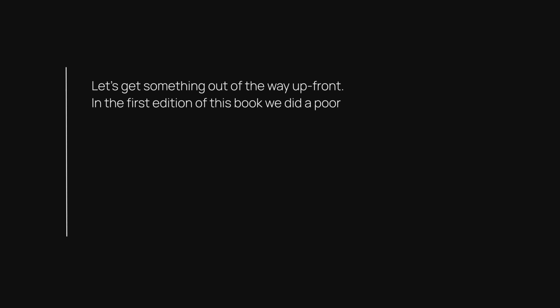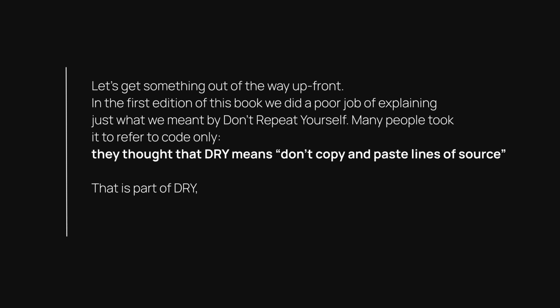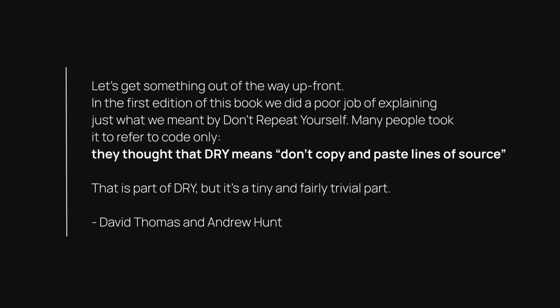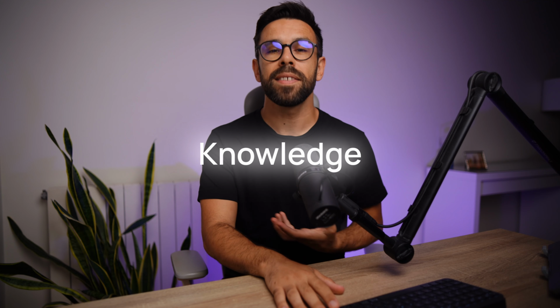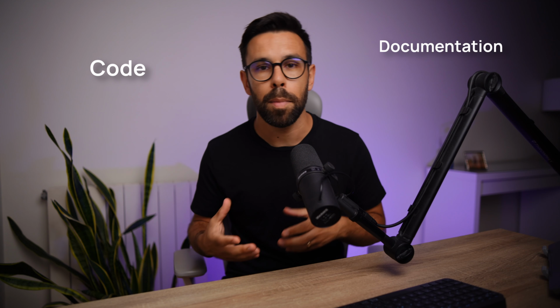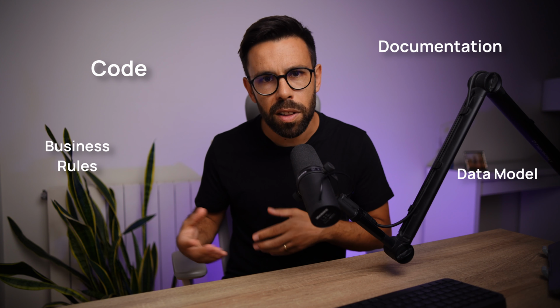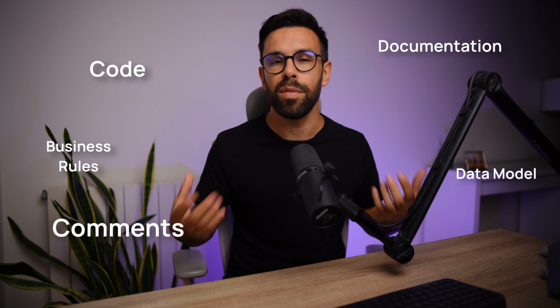They wanted to make it clear that it's nothing related to just don't copy paste lines of source code. It's something more than that. It's that, but that is just a tiny part of it. And the key word here is knowledge. And what is knowledge? Knowledge can be expressed in several different ways. It can be code, it can be documentation, it can be business rules, it can be the data model, it can be comments, it can be many different things.